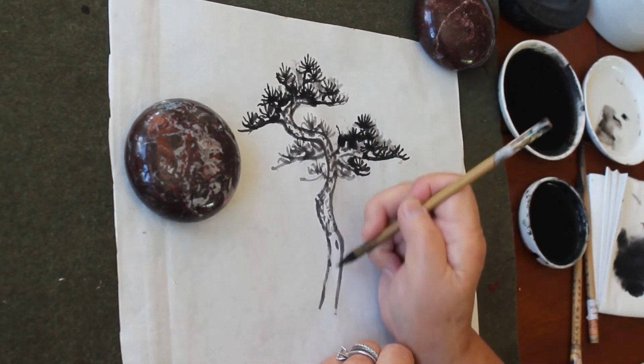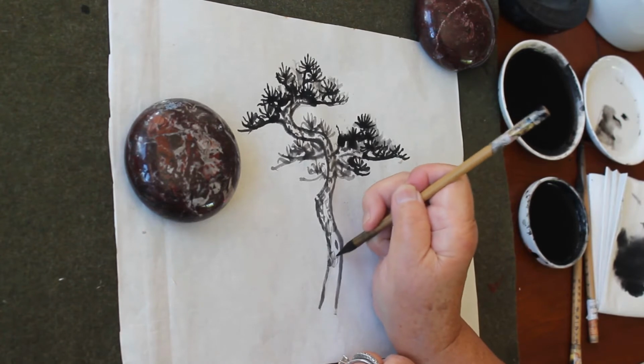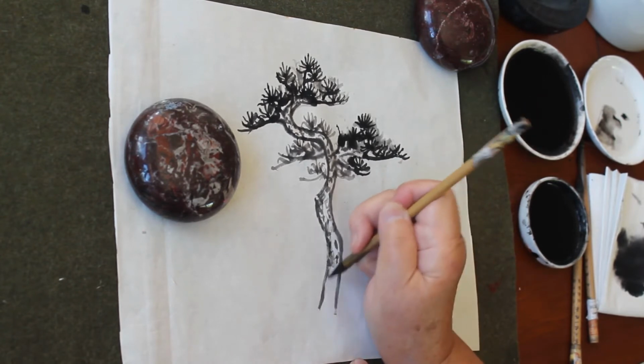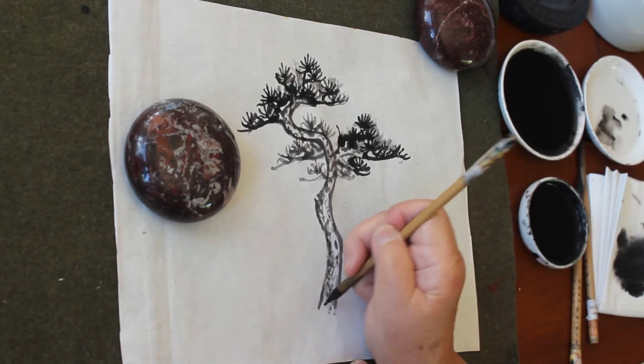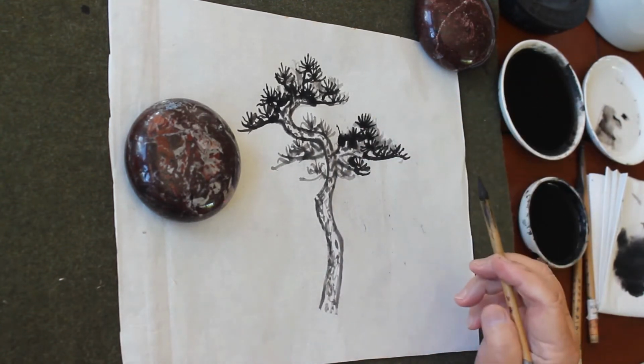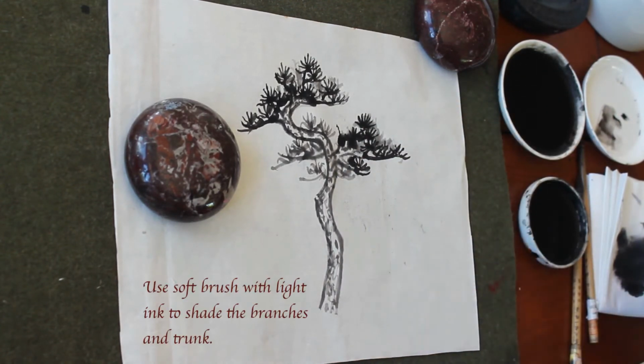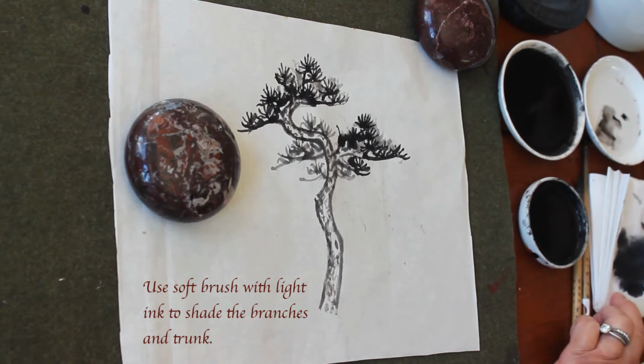But leave the nuts. Then you use a very light ink, still can shade a little more.